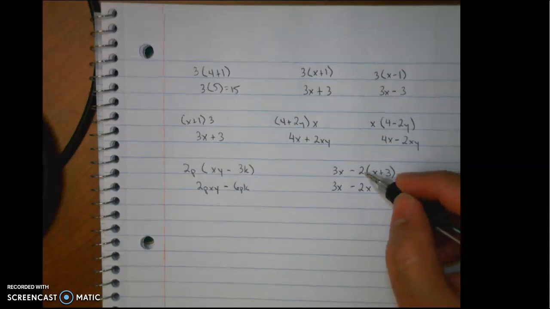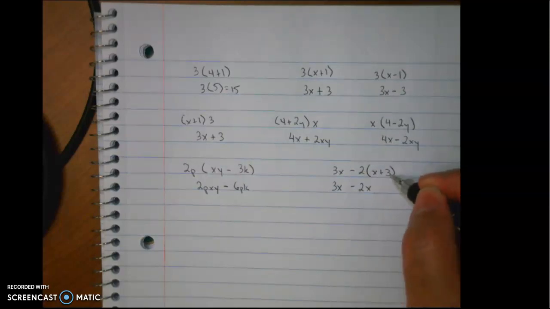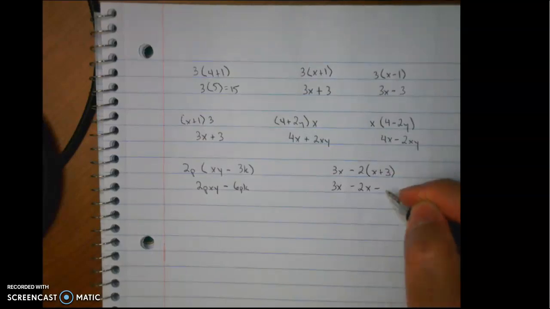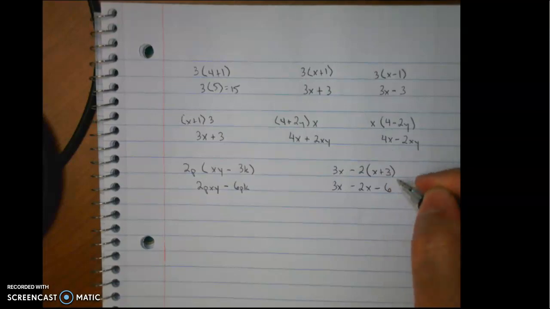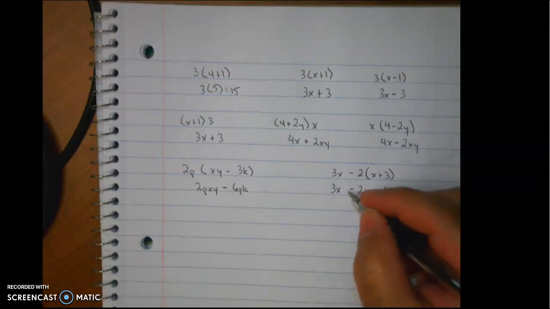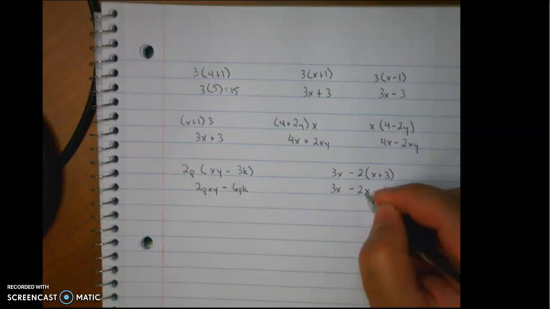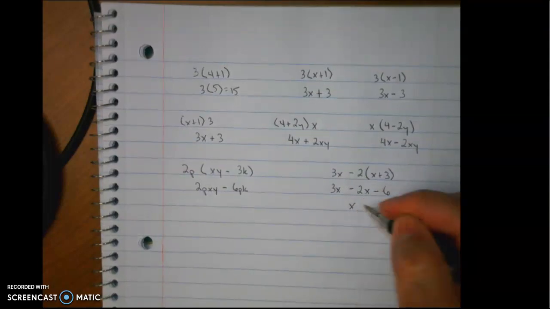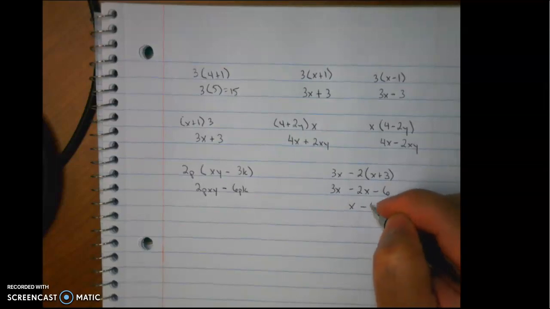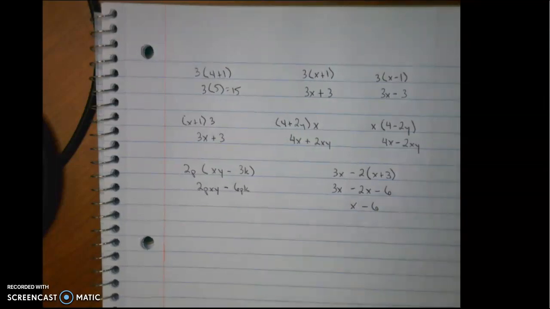And then we have a negative 2 times 3. And a negative 2 times 3 is a negative 6. So be careful of that sign there, because we're doing a negative 2 times 3 to get a negative 6. Now we can simplify that even further. 3x minus 2x is 1x minus 6. And that's the distribution property.